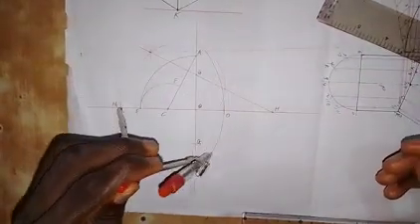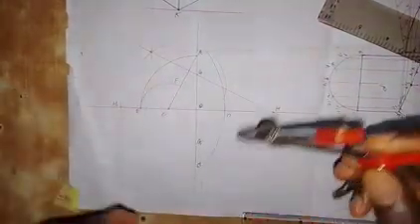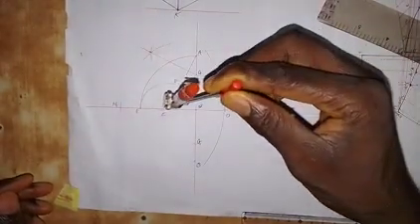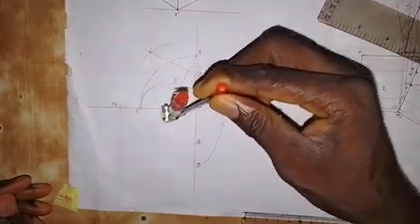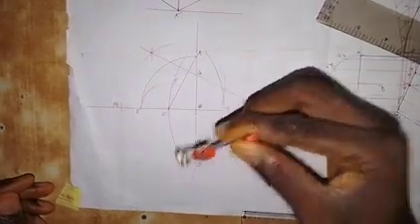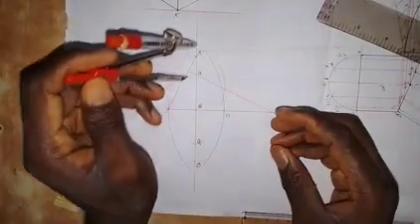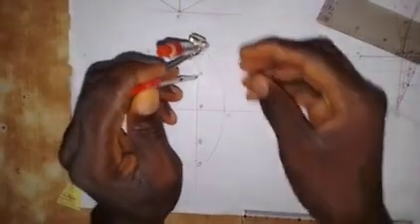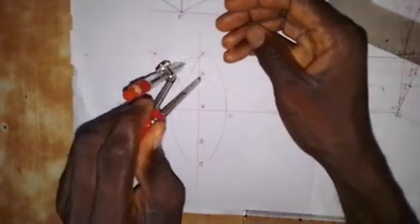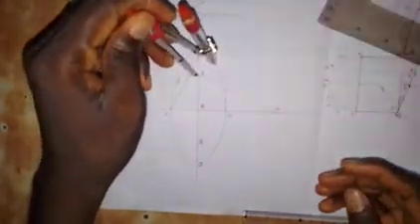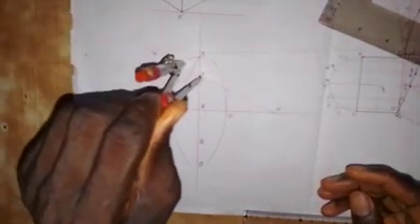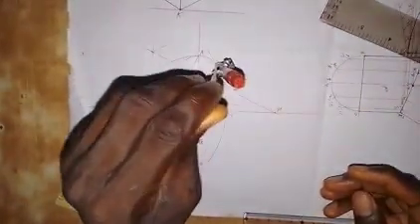Then I put it at point H, so it touches point C, and I draw an arc like this. Then I put it at point G and extend it to point A. By the time I draw an arc, it will connect with those two arcs that I drew first.